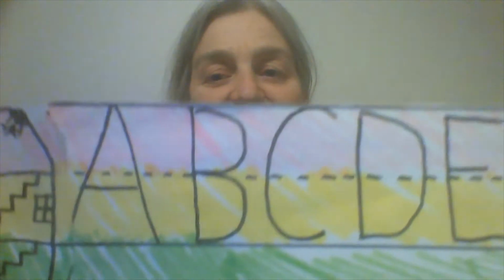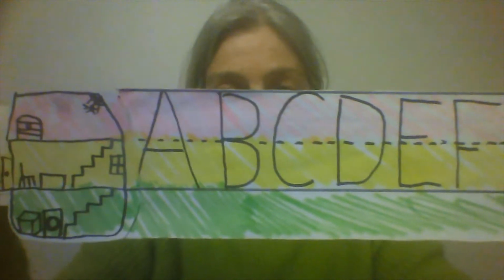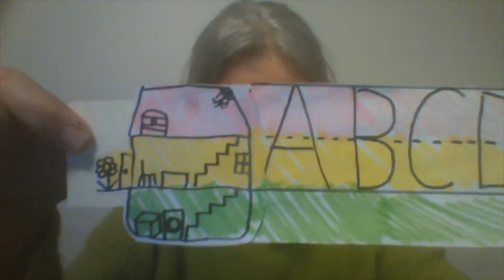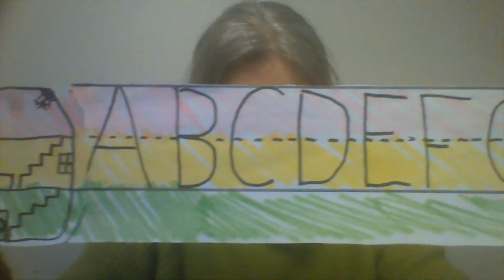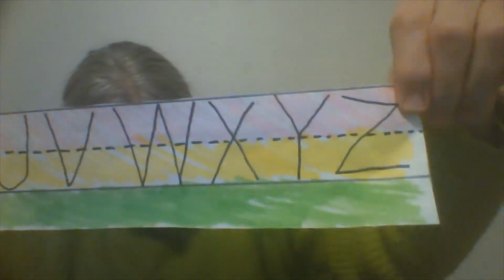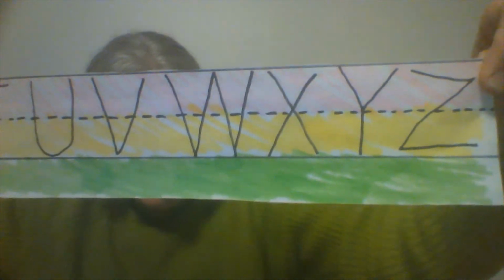Let's look at our letters. Do any of the uppercase letters go down into the basement? Can you see? Look carefully. Are any of the letters in the green part, the part we coloured in green? Are any of the uppercase letters in the basement? No, the uppercase letters never go in the basement. That's a very useful thing to remember.